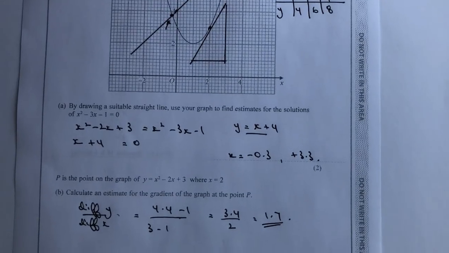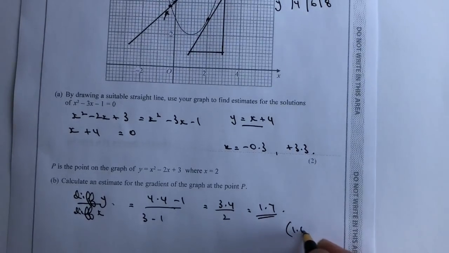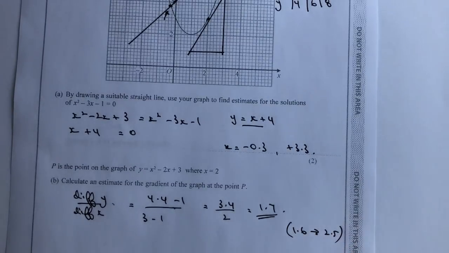Now, if you have a look at the marking scheme for this, it gives a range of between 1.6 and 2.5, so it's absolutely fine. Really what you're doing is just demonstrating to the examiner that you understand that it is a gradient, and you're just drawing it onto the graph.